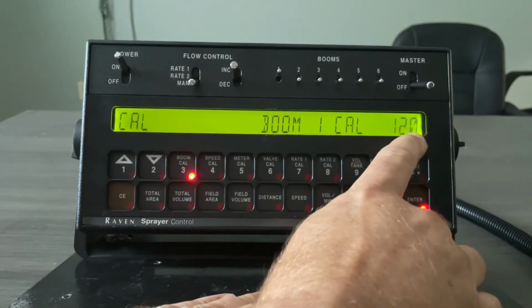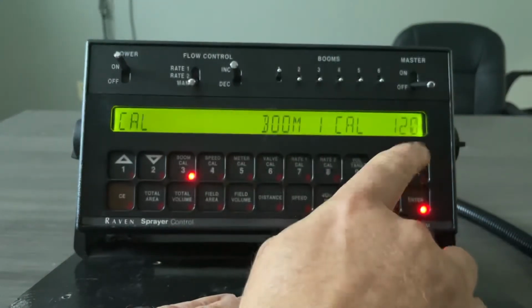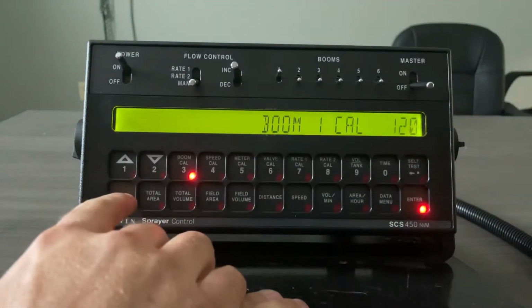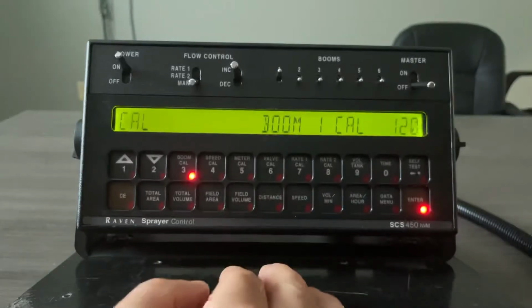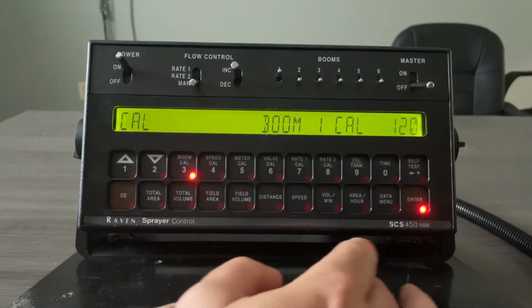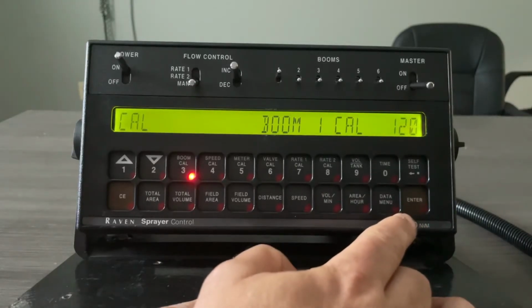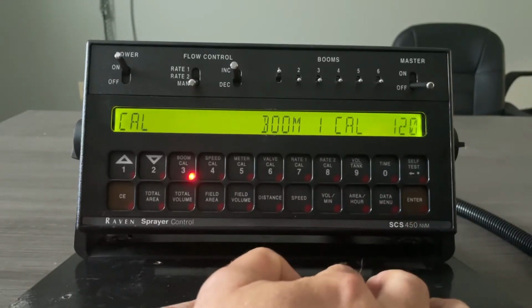If you find a decimal place, and this will happen when we go on, you're going to have to use extra zeros. In the boom cal area, we do not. So we're okay there. We've got it entered the way we want it. We're going to hit the enter button. And now the enter button's not lit up, so we know we're good to go on.